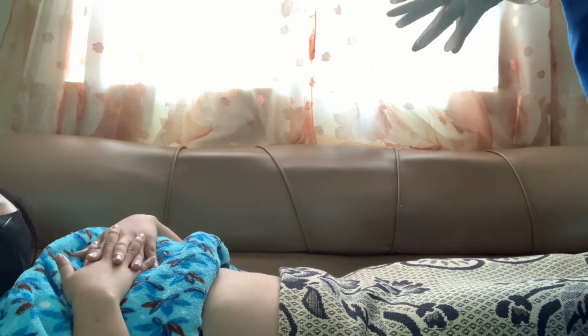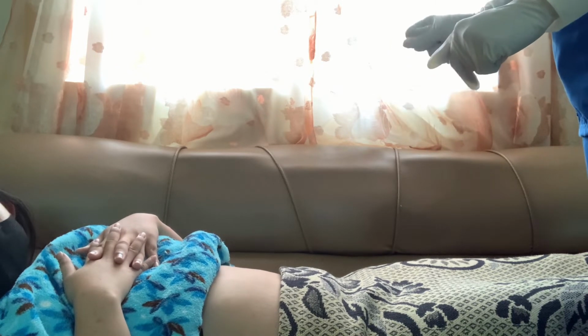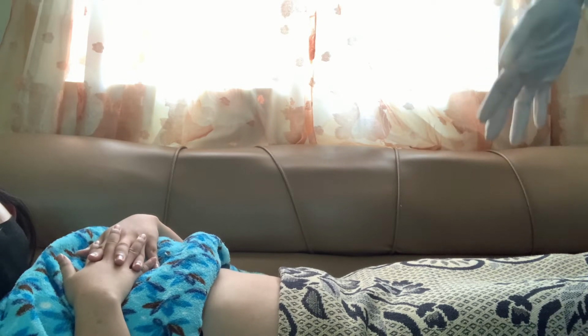Okay, I can see and observe the abdomen of our patient. The color is the same as the rest of the body. It is not distended and the color does not show any discoloration like jaundice or cyanosis.